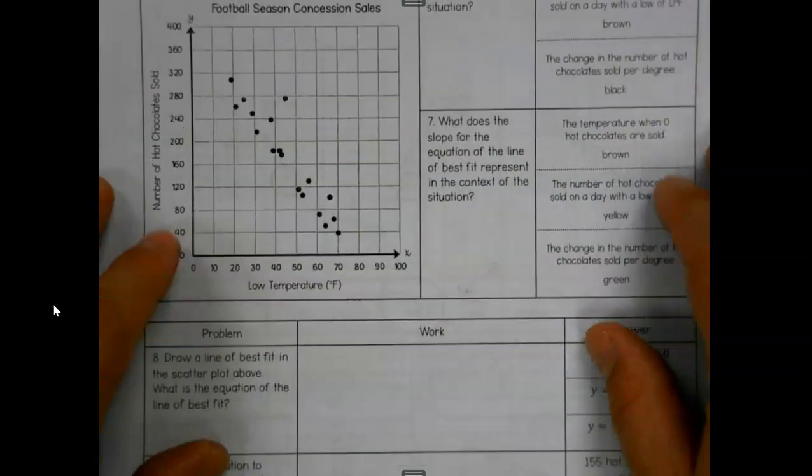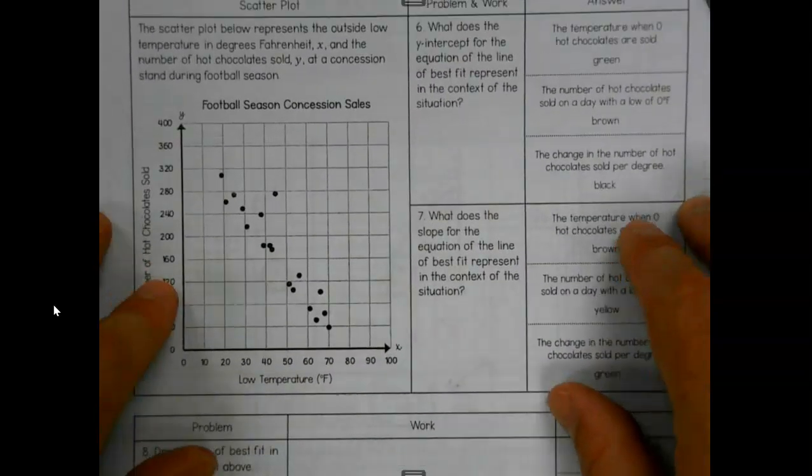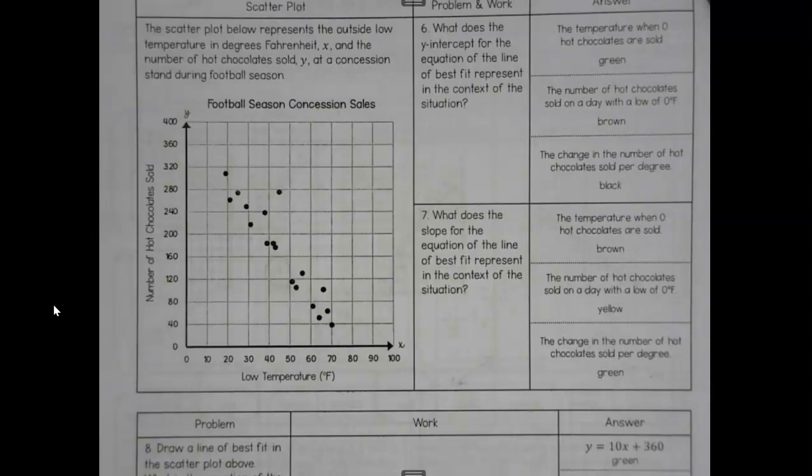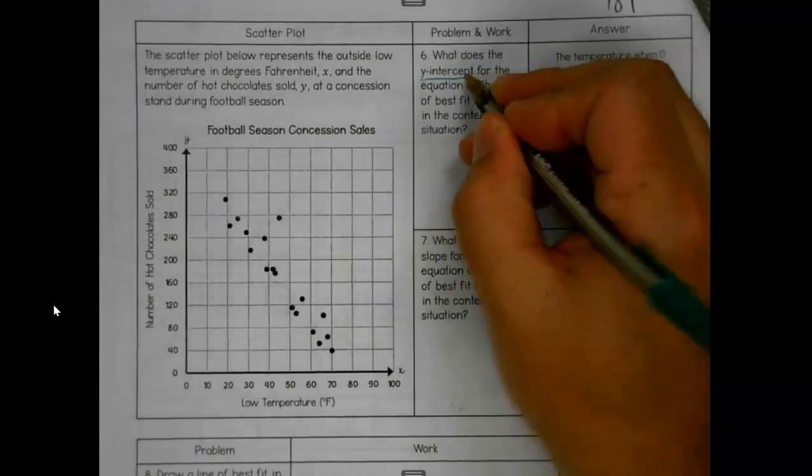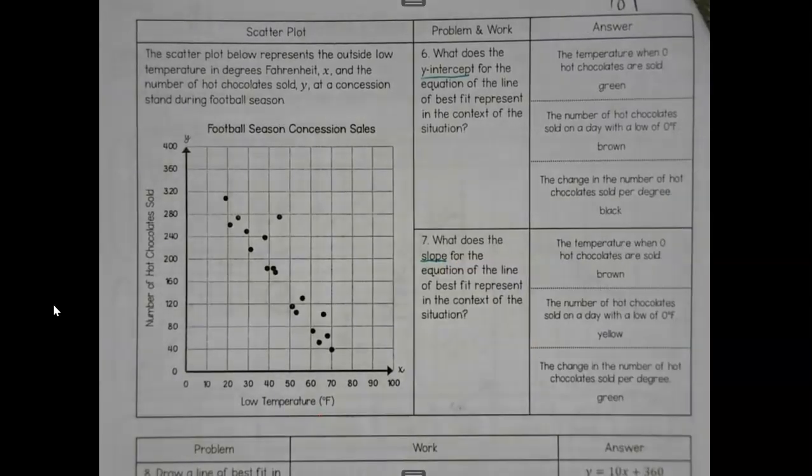Ooh, okay. One thing I want to add in this next part, and then I think we're going to be all right. So I get to this next part, and I go, all right, so we got a scatter plot. That's cool. Concession stands, the temperature, all that other stuff. But it starts asking me about the y-intercept and the slope, which means I need an equation.